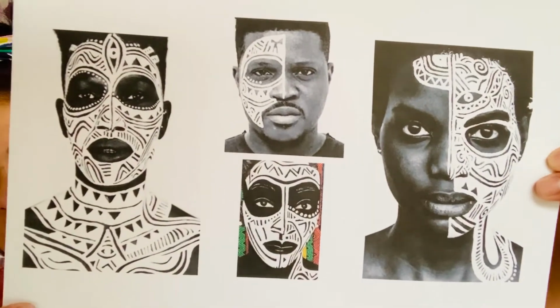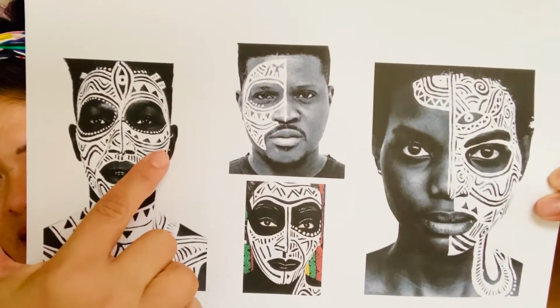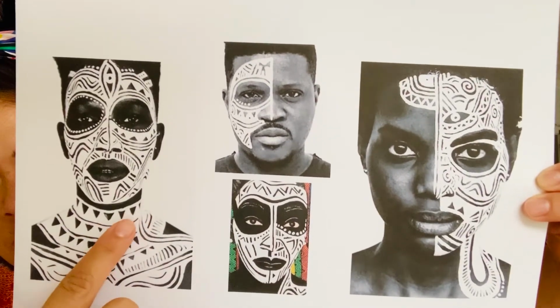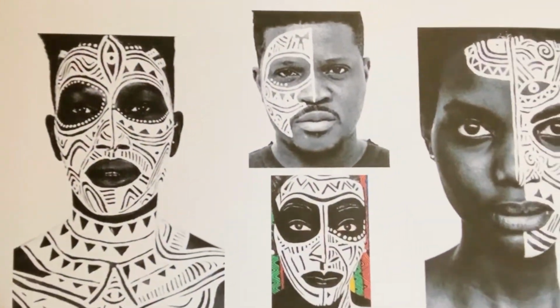Here they are. Yesterday we learnt about stripes or lines. There are some simple shapes here, triangles. Remember, with patterns, it's when you repeat a simple shape. So have a look here.